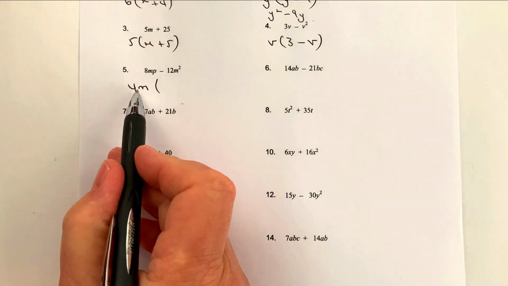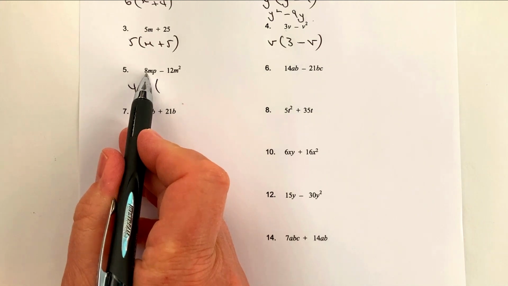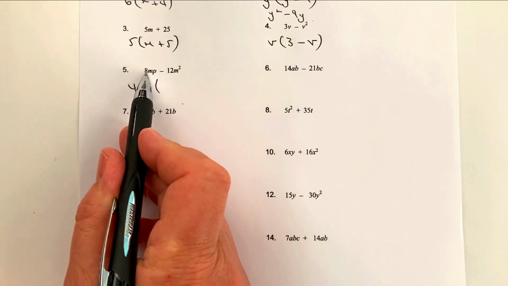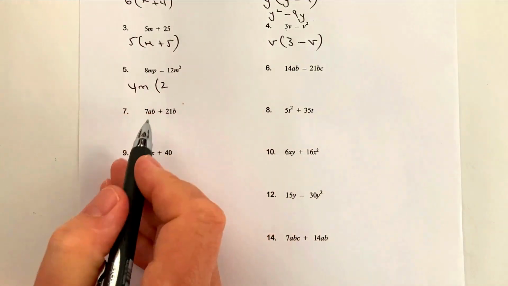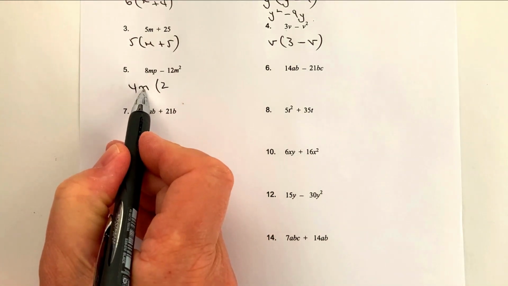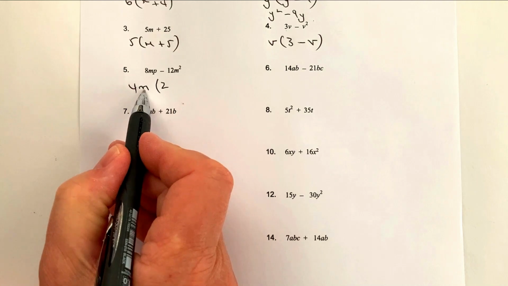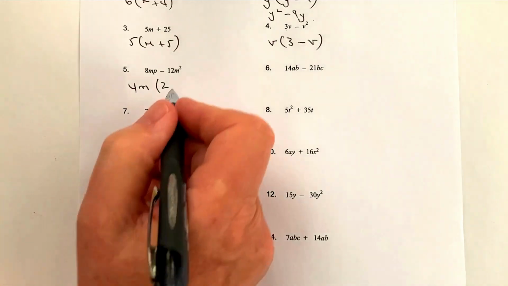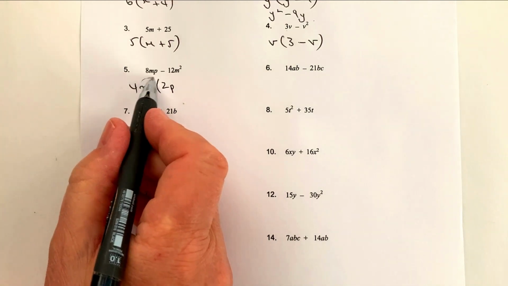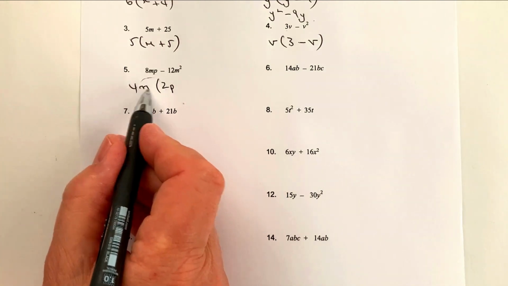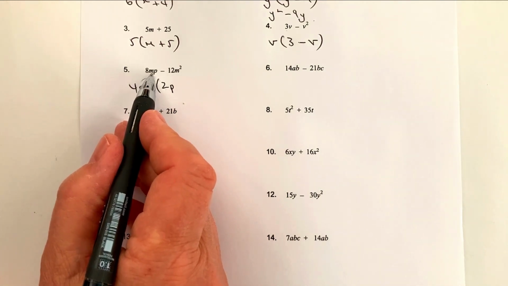So I can take 4m out. And what do I multiply 4m by to get 8mp? Well, let's look at the numbers. So 4 times 2 is going to be 8, and m times mp, so I need a p over here, okay? Because if I multiply this out, 4 times 2 is 8, and m times p is mp.